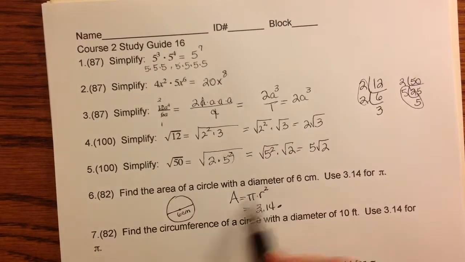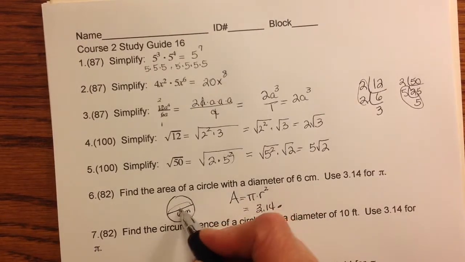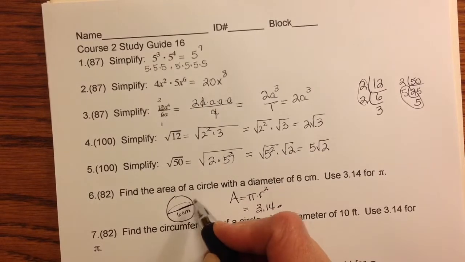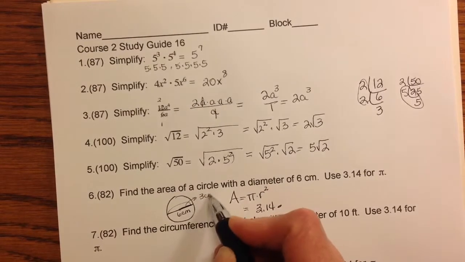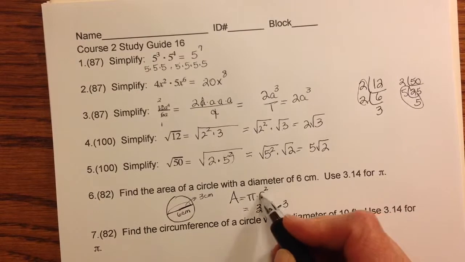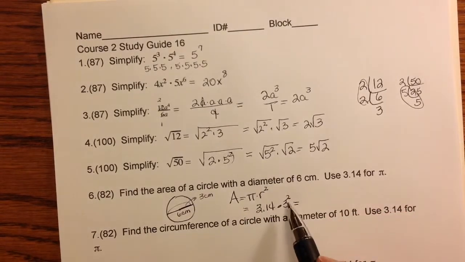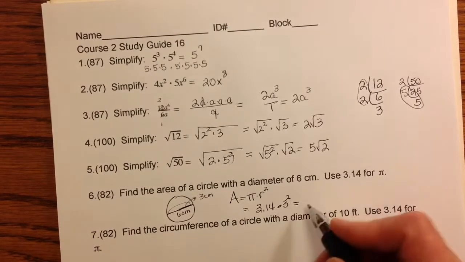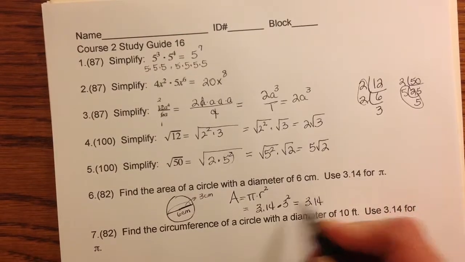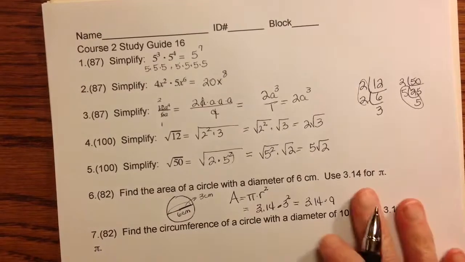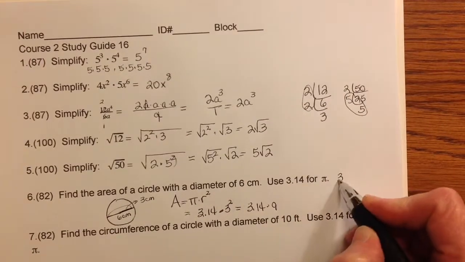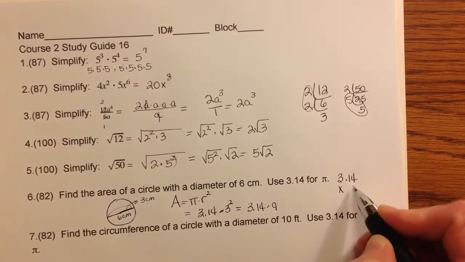Times. Now r is the radius. Well, if the diameter is 6, then the radius is this distance, which would be 3 centimeters. So I'm going to be 3 here squared. Order of operations, Please Excuse My Dear Aunt Sally, you're going to do your exponents first. So you got 3.14 times 3 squared, which is 9. So let's go over here and do that. 3.14 times 9.